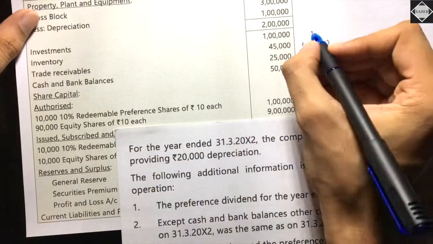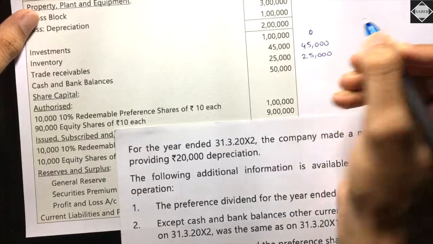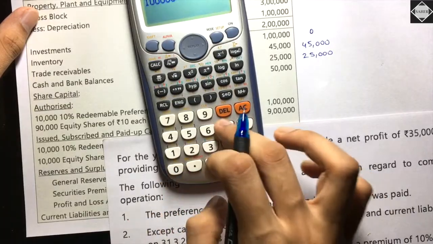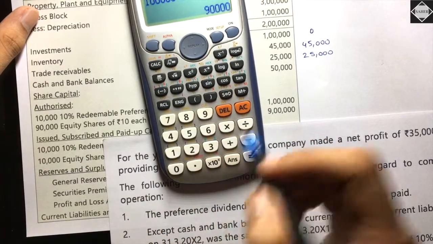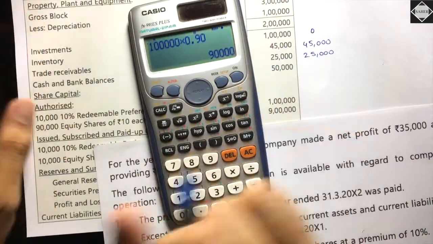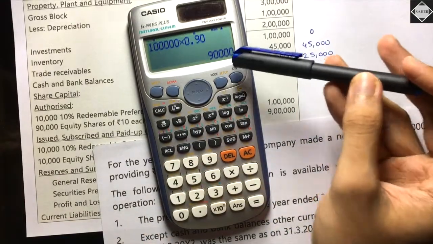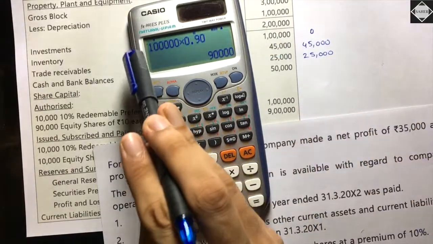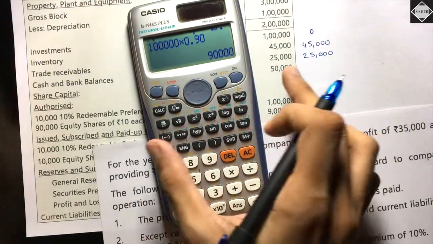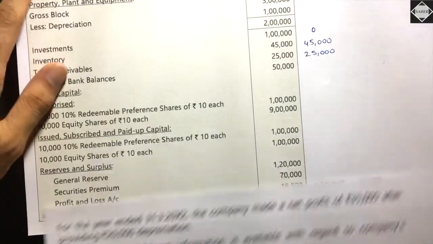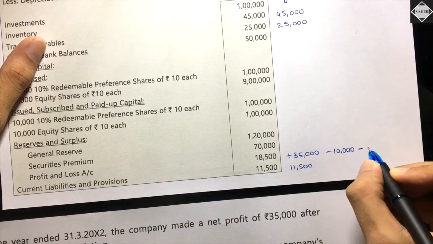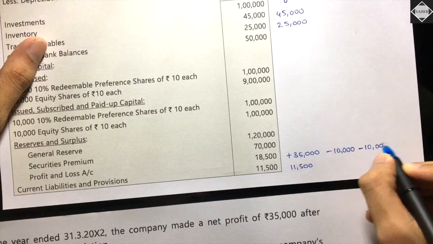Since it was sold, nothing will be there. This will become 0, right? 1 lakh is the cost. It was sold at 90%, 0.90. So it was sold at 90,000. If it is sold at 90,000, then of course you can clearly understand there is a loss. How much loss is there? 1 lakh was the cost. You have sold for 90, then 10,000 is the loss. So that loss you have to consider, and that will affect your profit and loss, isn't it? That is why loss on sale of investment will also be considered over here, minus 10,000.